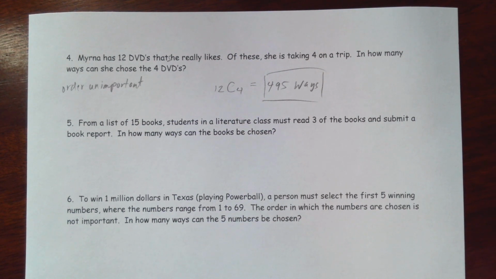All right, you're certainly welcome to try the other problems, or at least see if you can figure out any of them, and then come back and check your answers.